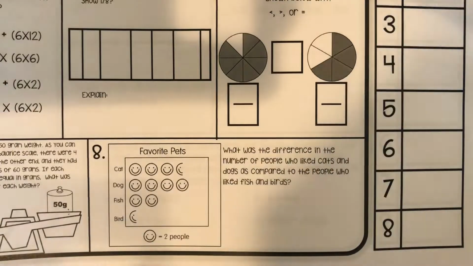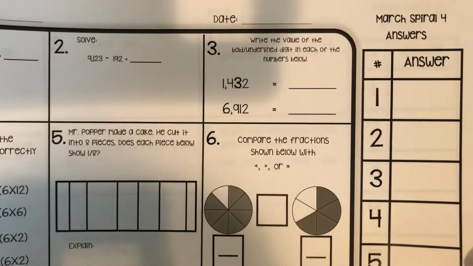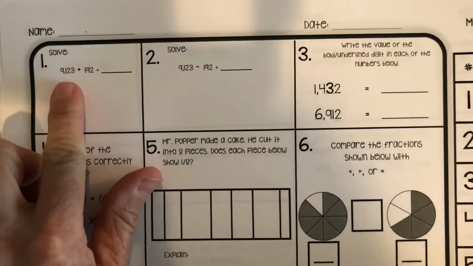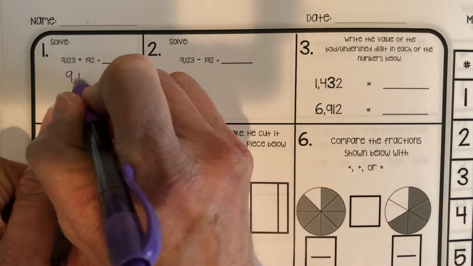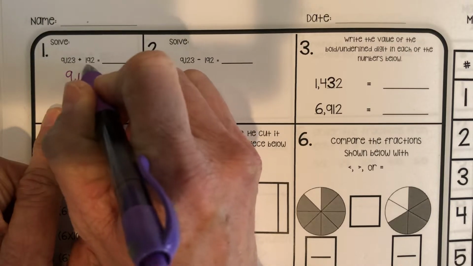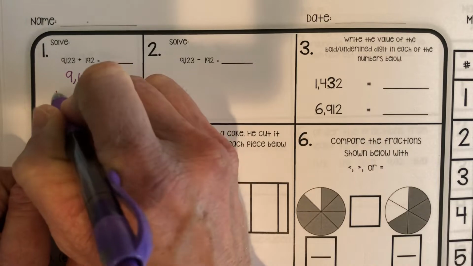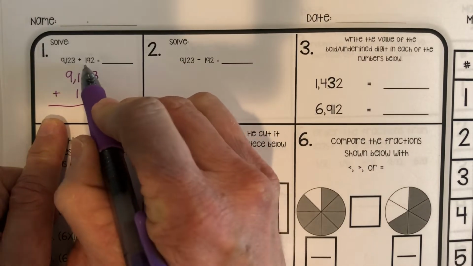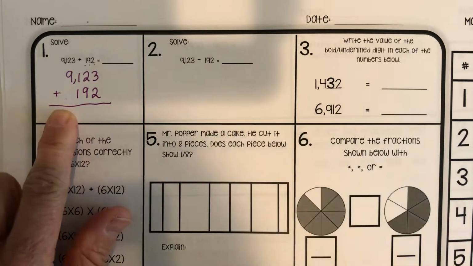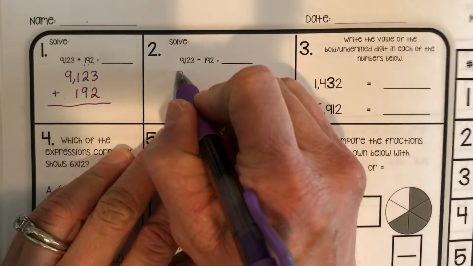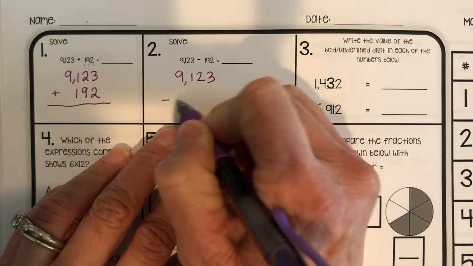Okay? All right, let's take a look at March Spiral 4, which is the one you're going to do today. All right, solve. No problem. You can do that. Make sure you write it up and down, though. And make sure you are lining up those place values. Do not turn this into 1,920 by putting the 1 over in the thousands place, okay? Same with this. You're just going to subtract, but they gave you plenty of room to rewrite it.